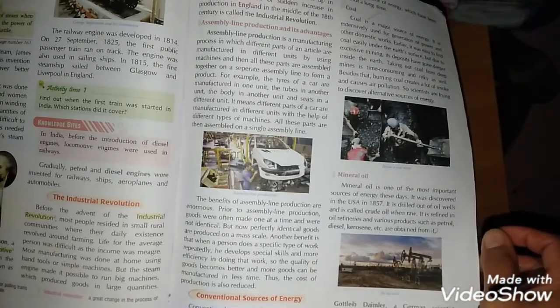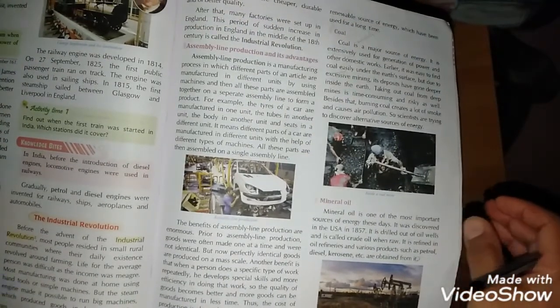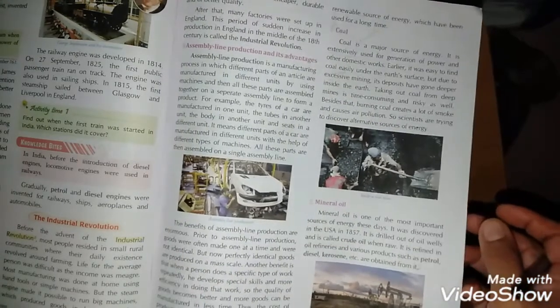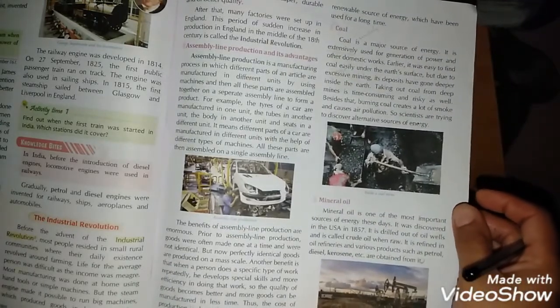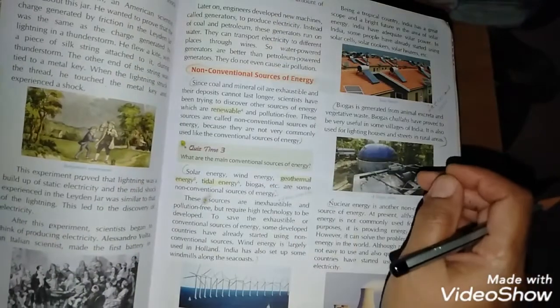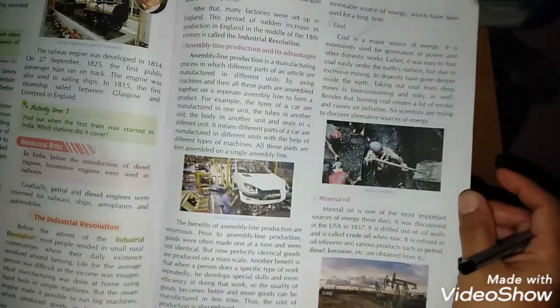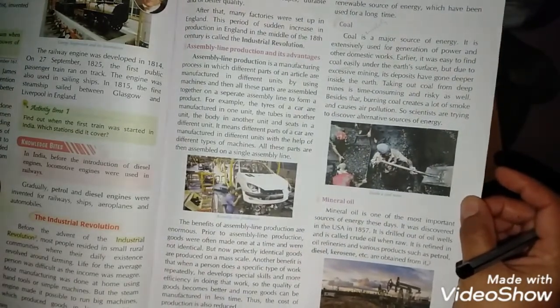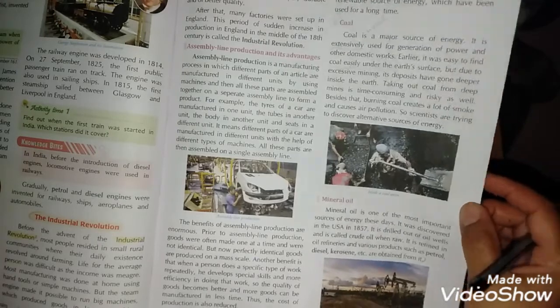The conventional sources of energy are non-renewable sources of energy. What is the meaning of non-renewable? It cannot be renewed, and it has been used for a long time. Examples: coal, mineral oil, then electricity. These we can say are the conventional sources of energy. Conventional sources of energy means non-renewable sources of energy.